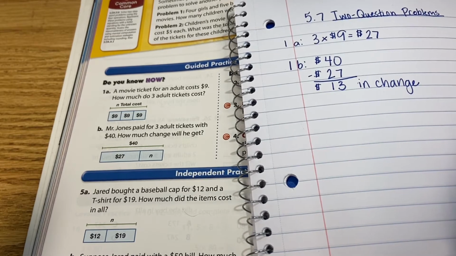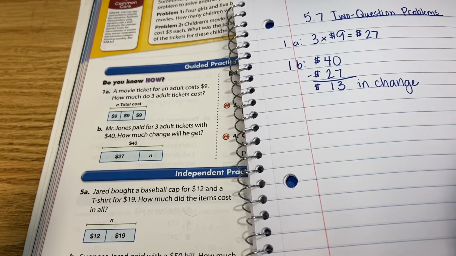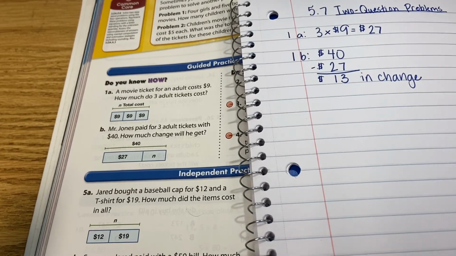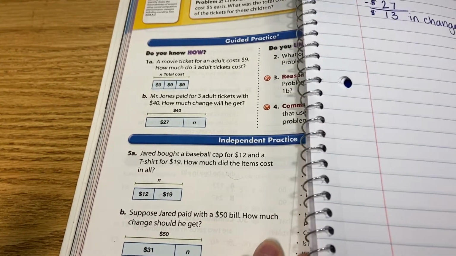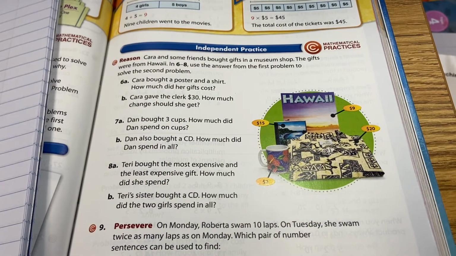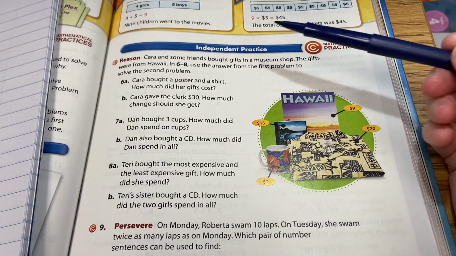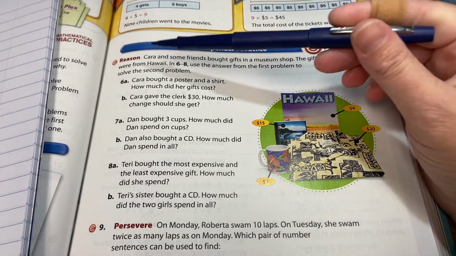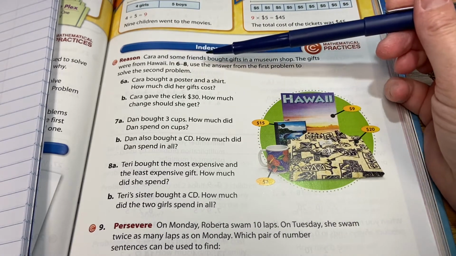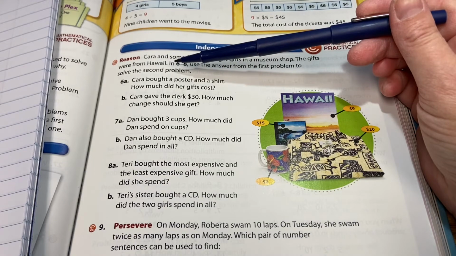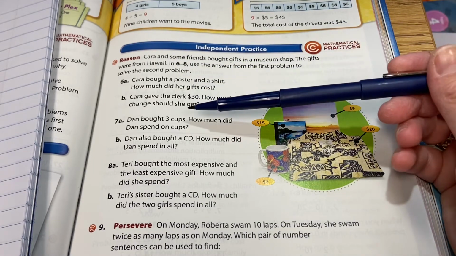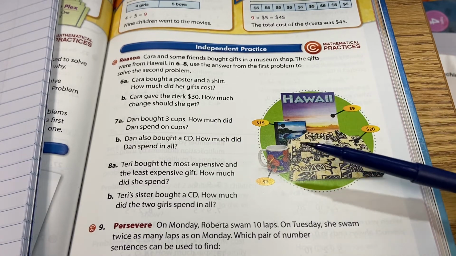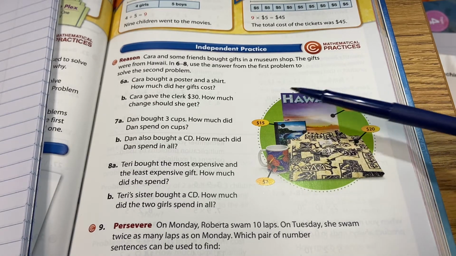All right, any questions on how we did that? They're broken out pretty simply. Let's do one or two more, and then we'll get to the workbook page. Looking at your book again, on independent practice, it says Kara and some friends bought gifts in a museum shop. The gifts were from Hawaii. In number 6 through 8, use the answer from the first problem to solve the second problem. So 6A and 6B go together, 7A, 7B, and we have to use this photograph over here with all the items that she bought and the prices to help us.